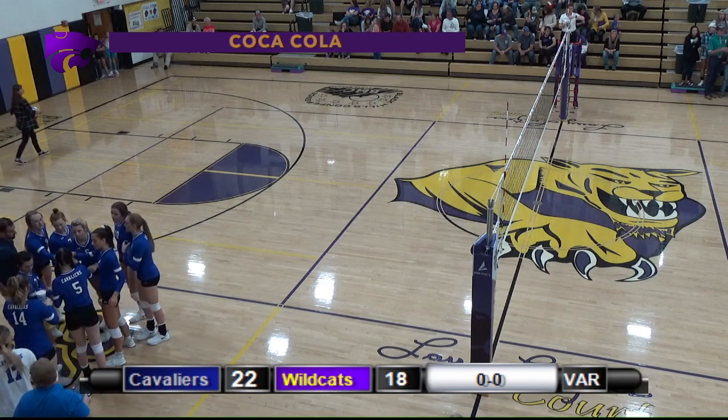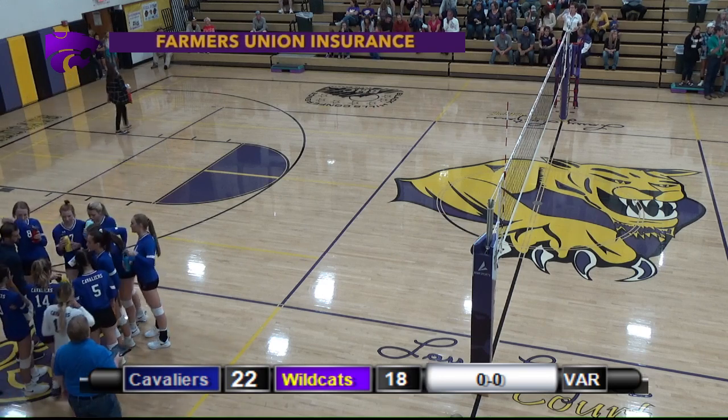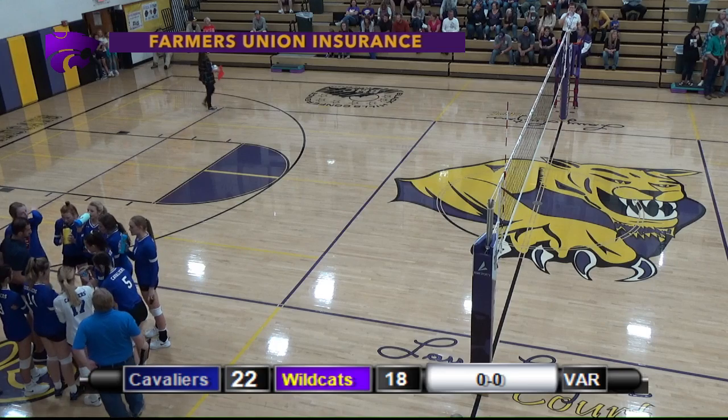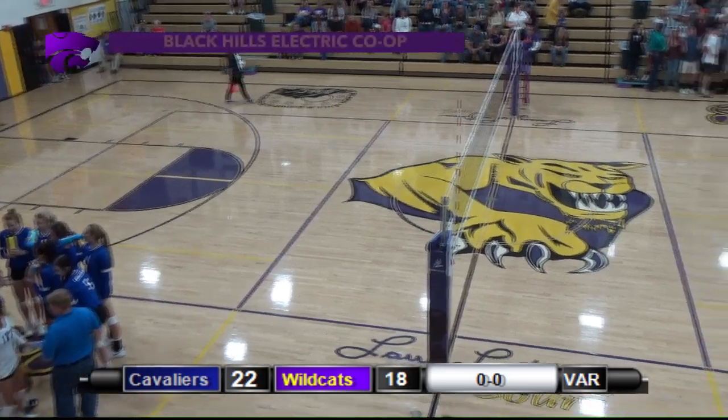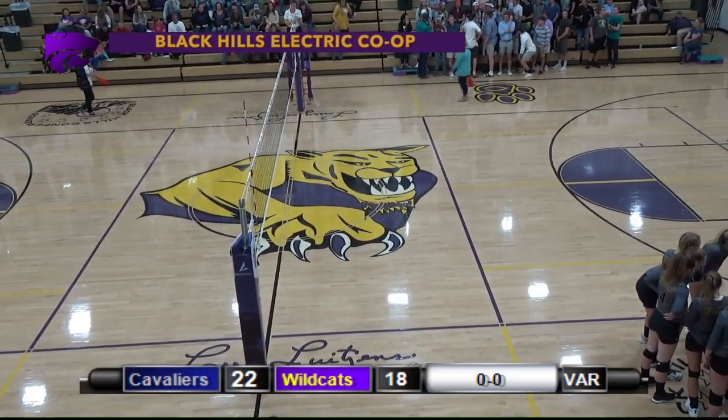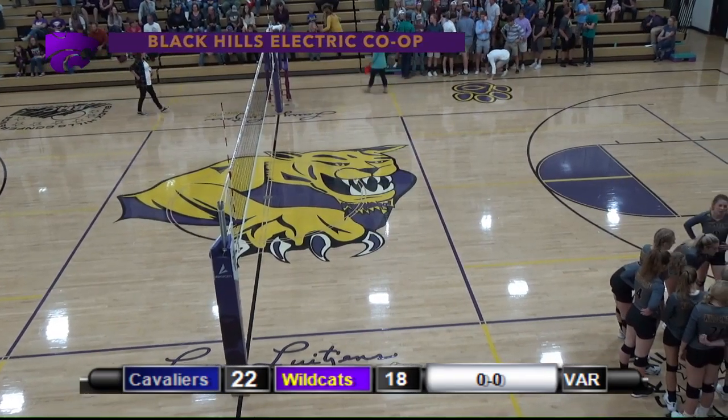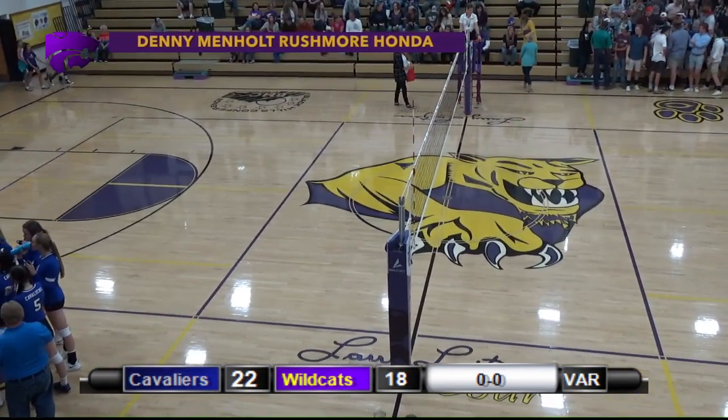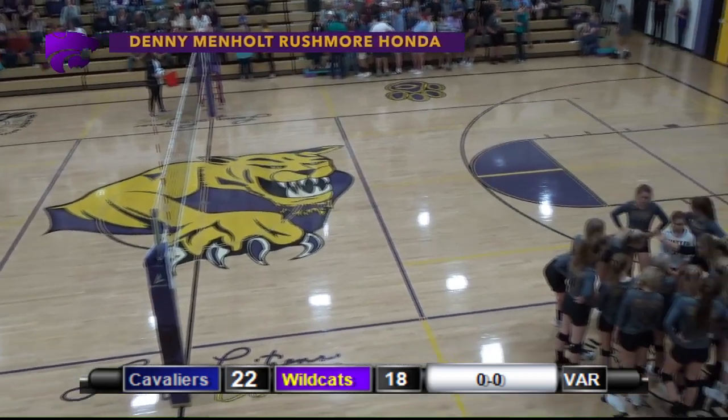Cavaliers, Sierra Benson, got 7 kills right now. And Haley Timmer has a couple out of their points. And Sydney Galke's got 3 for the Wildcats with 1 ace served on each side.